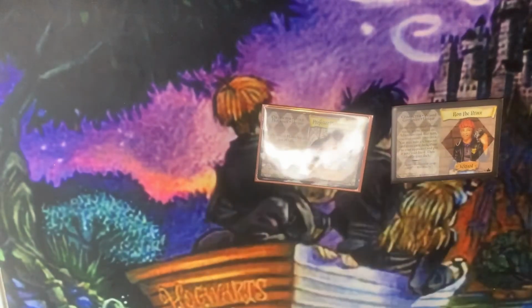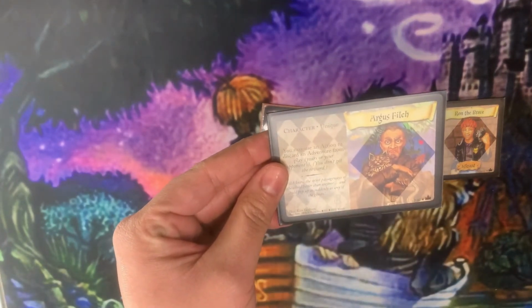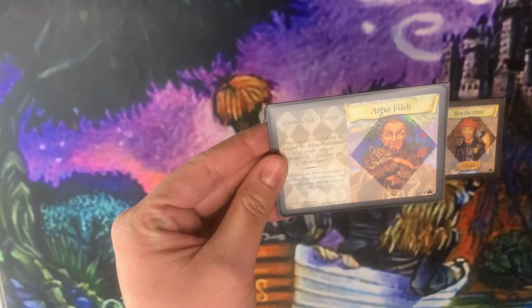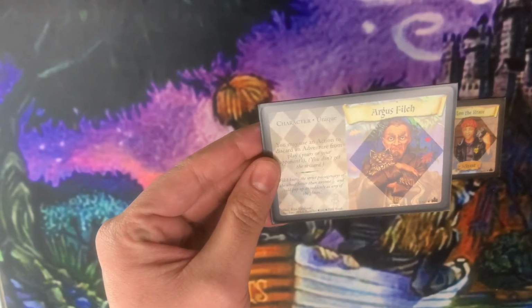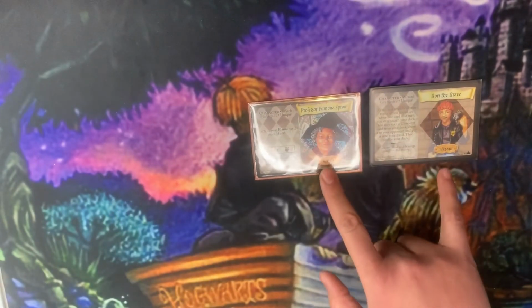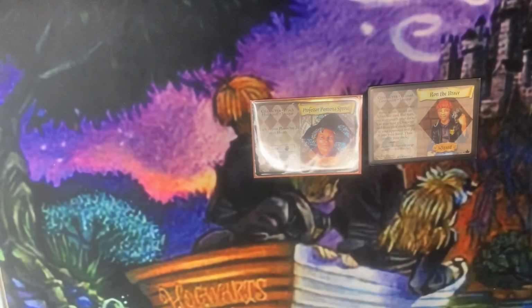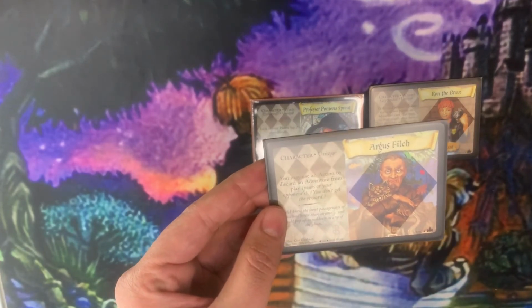Now, there are some characters in the game, for example, Filch, who does not have an indication right here, which means he cannot be a starting character. So your starting character has to be either a witch or a wizard. Again, you'll see that there. It cannot be any character such as Filch.